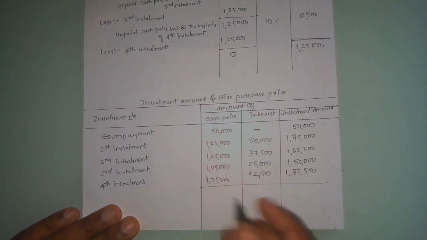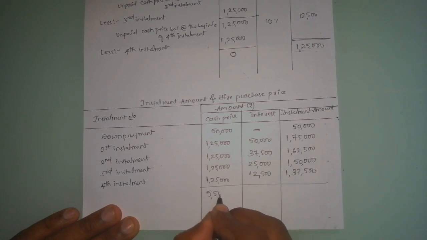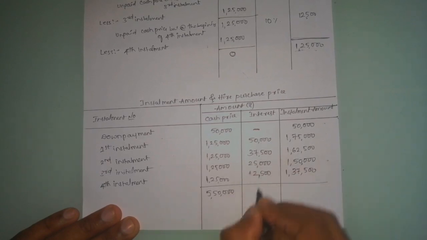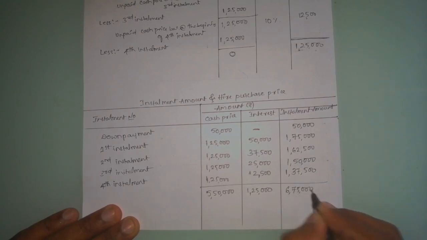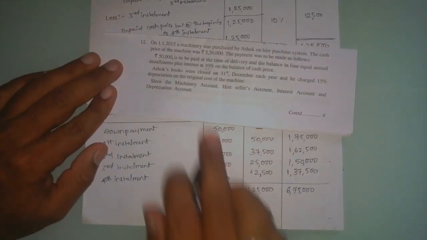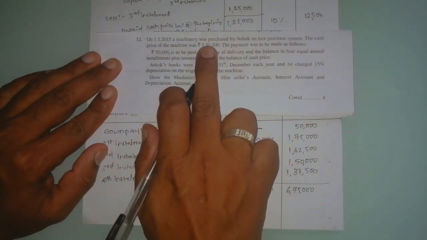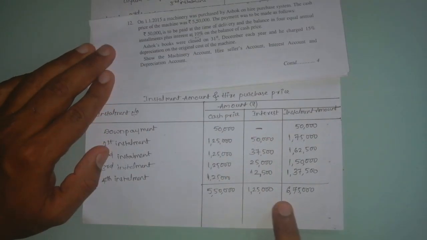Total cash price 5,50,000. Total interest 1,25,000. Total installment amount including down payment 6,75,000. So here the cash price of the machinery is 5,50,000. So the total installment amount is 6,75,000.